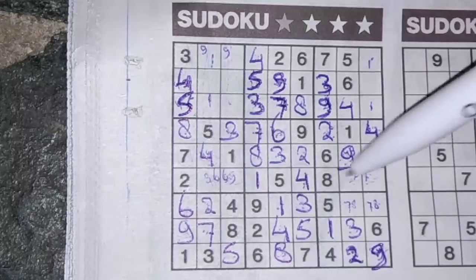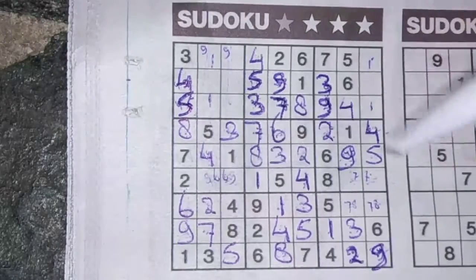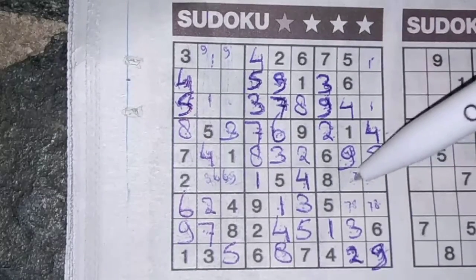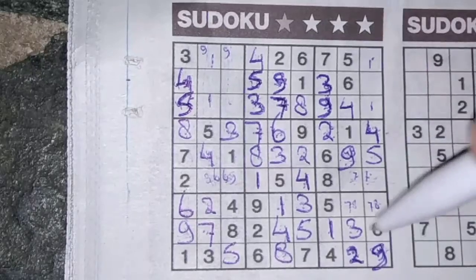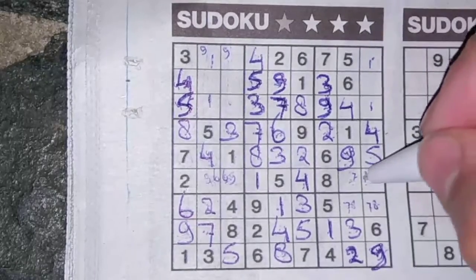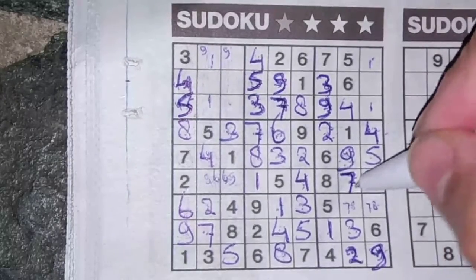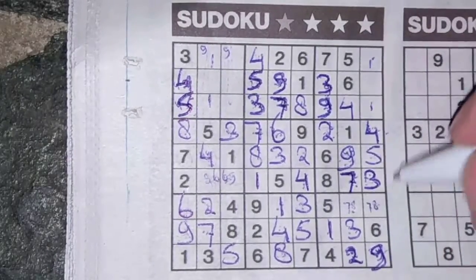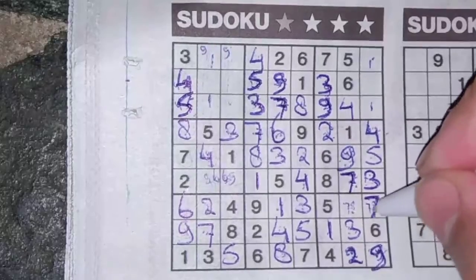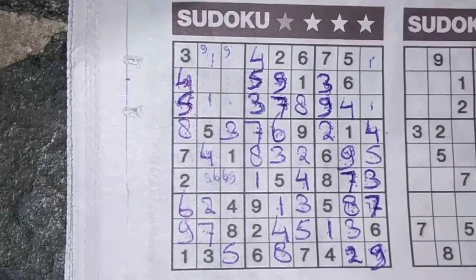How about these 2 boxes? We have there 9 and 6. This should be the 7 and the 3. We have a 3 here, so no 3 there. 3 should be here. 7 goes there. We have a 7 here, so this cannot be a 7 anymore. 7 should be here. And the 8 goes there.